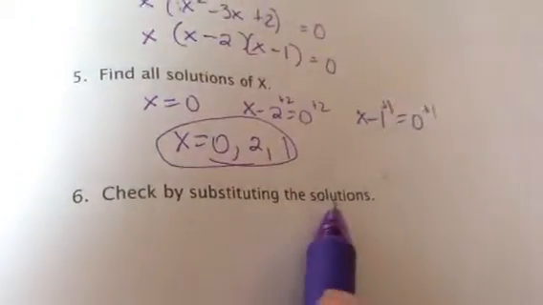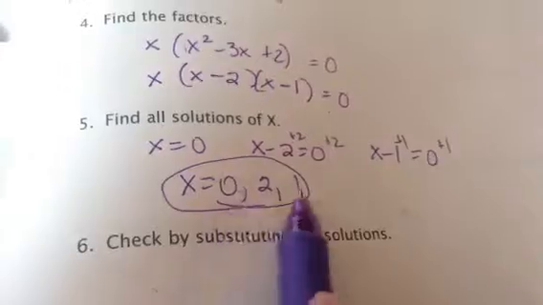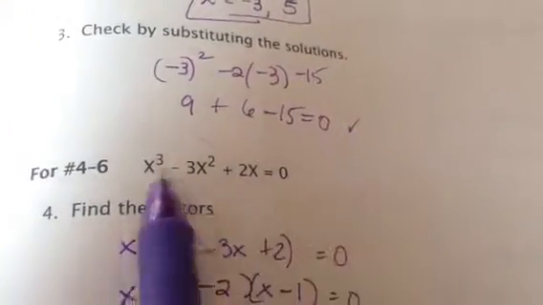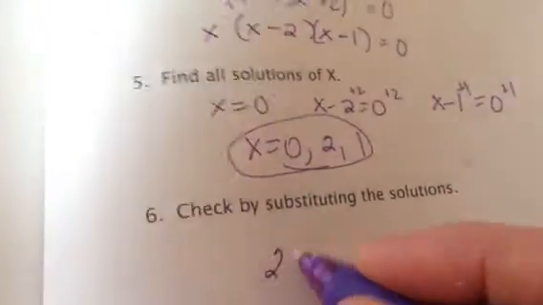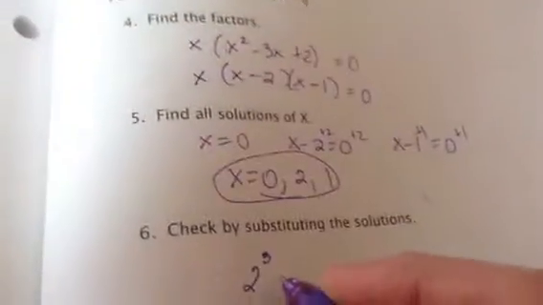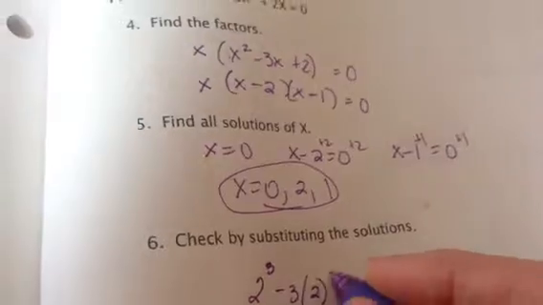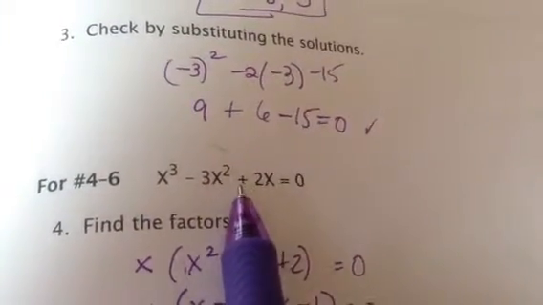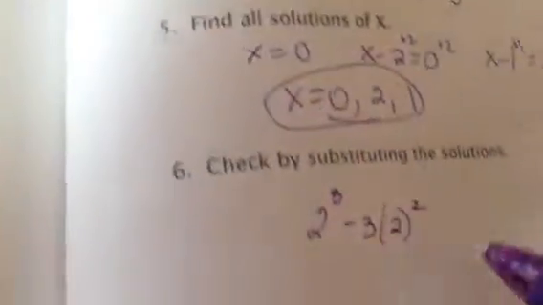Check by substituting. I'm not going to take time to do all of them. Just pick one. Hey, let's try the 2. Everywhere you see an x, you're going to plug in 2. So it's going to be 2 to the 3rd minus 3 times 2 squared. Notice just everywhere I see an x, I'm going to plug in a 2. And so it's going to be plus 2 times 2.